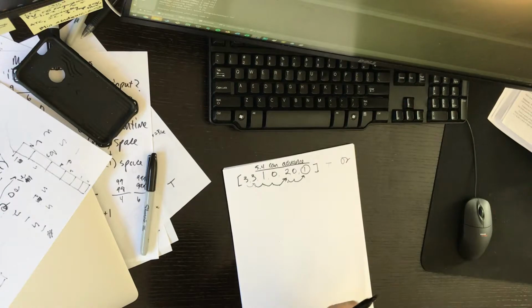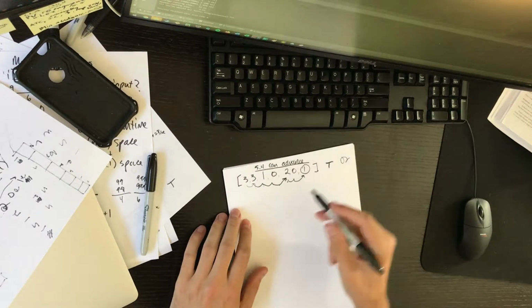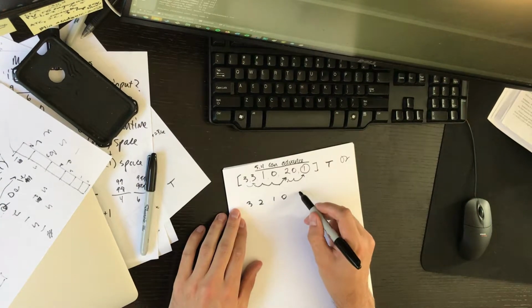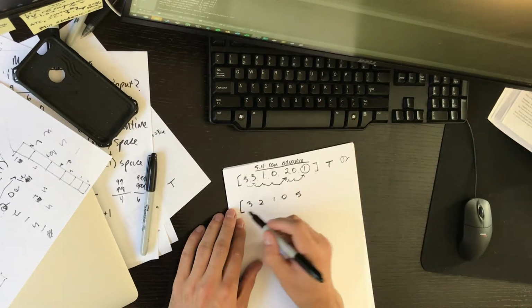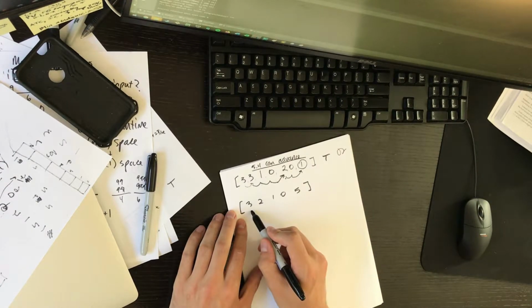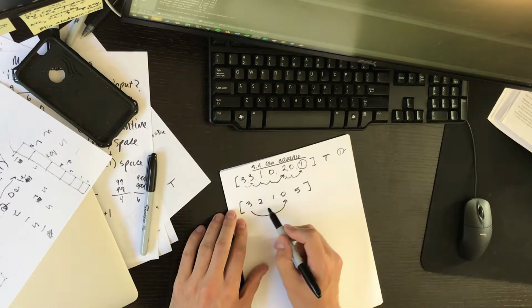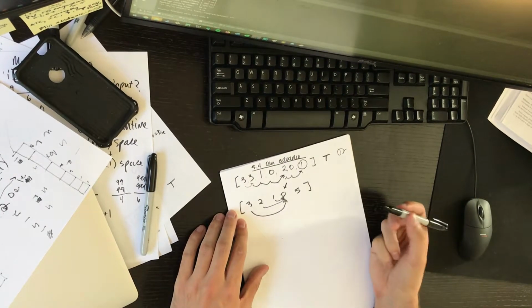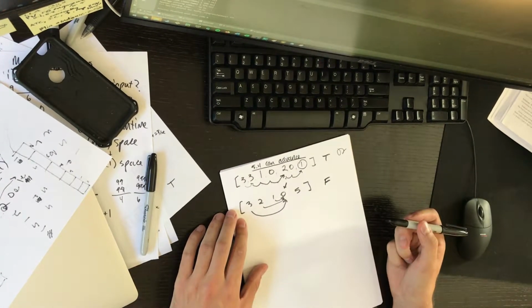A counter example would be 3, 2, 1, 0, 5. Because if you look at all these, the max 3 can travel to is here. Same with 2, same with 1. So no matter what, we get held up here. So that would be false.